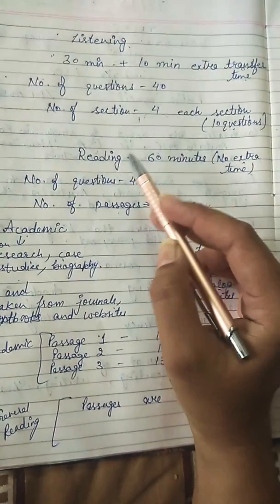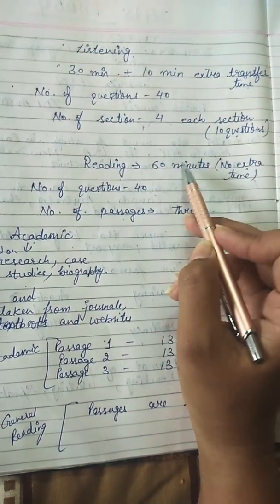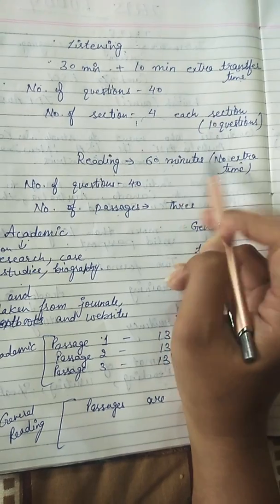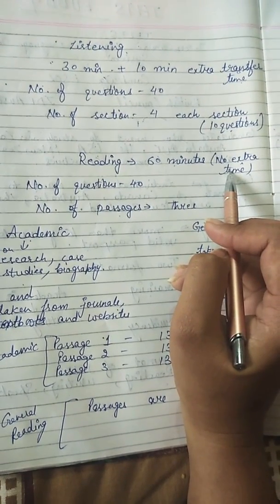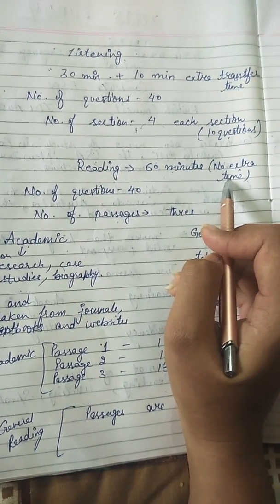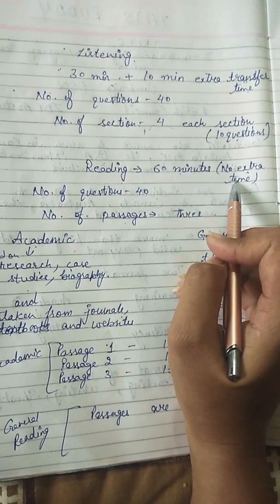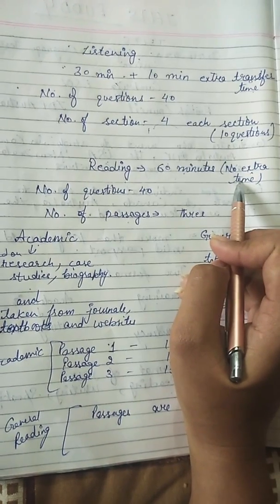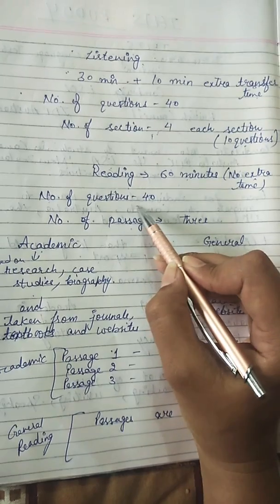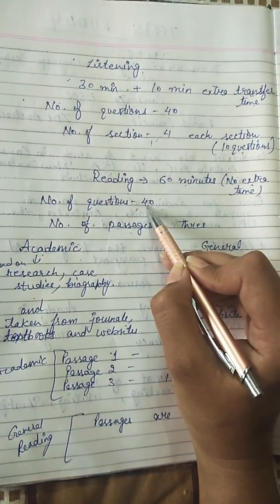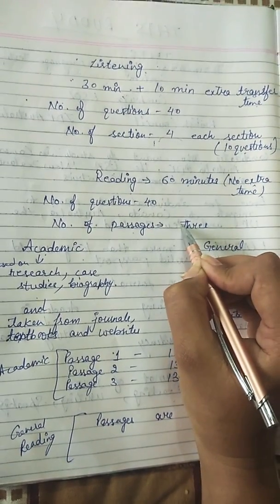The second module of IELTS is reading. That is of 60 minutes and no extra time is given to students to transfer answers. It means the student has to write down the answers directly on the answer sheet while doing the reading. The number of questions in reading is 40 and the number of passages is 3.